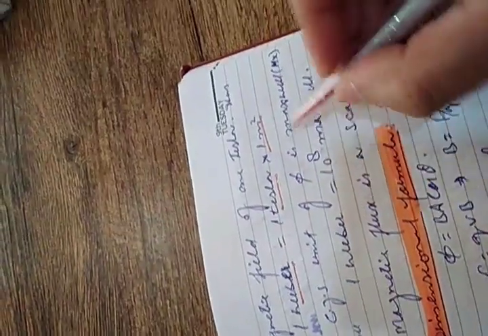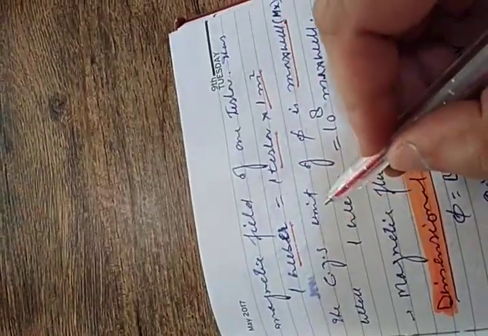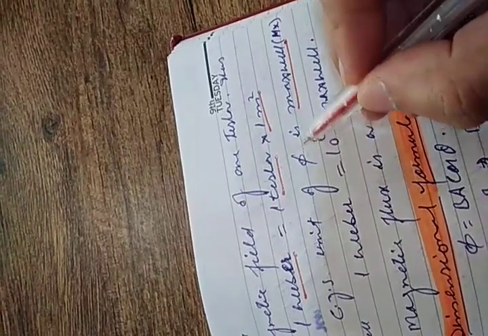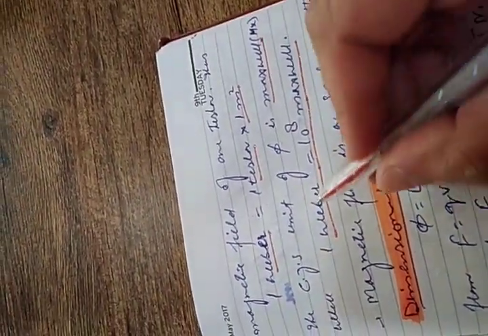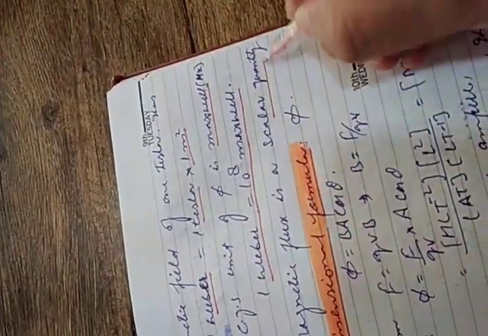Now the CGS unit of flux is Maxwell. Remember this, the CGS unit for magnetic flux is Maxwell, and 1 Weber is equal to 10 raised to the power 8 Maxwell. Now the magnetic flux is a scalar quantity.